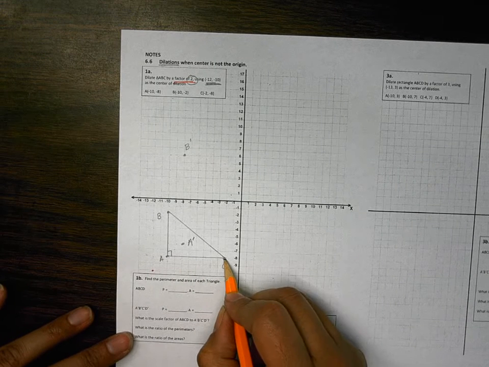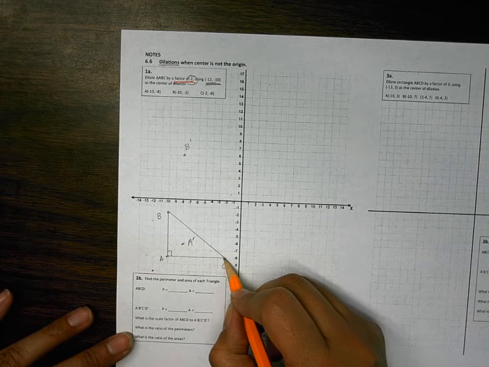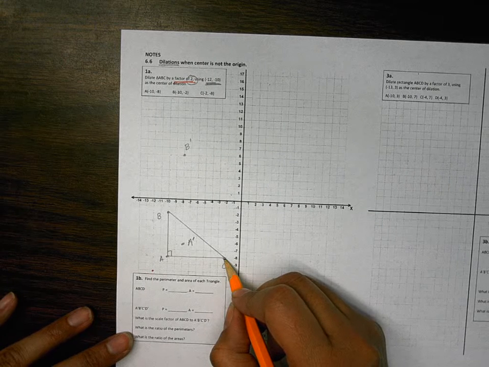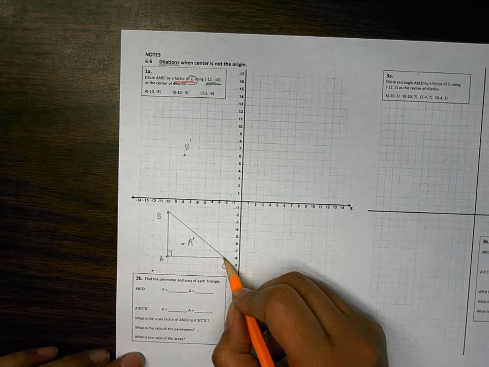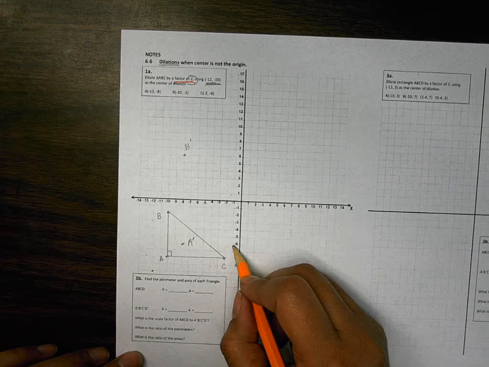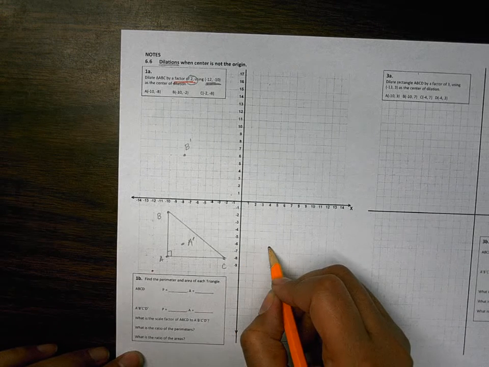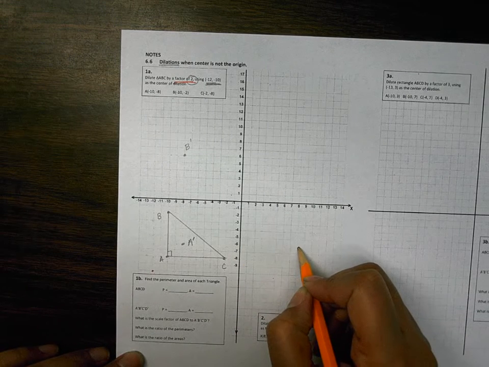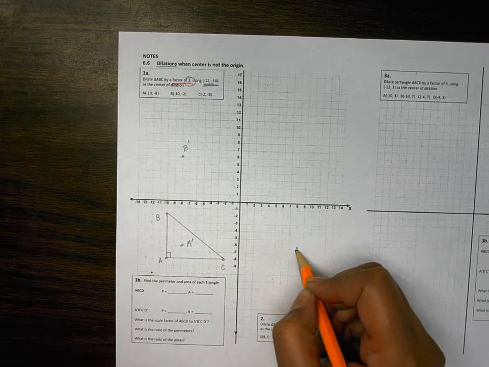Should I end up on vertex C? And I stop, or one more time? One more because the scale factor is 2. Up 2, and then 1, 2, 3, 4, 5, 6, 7, 8, 9, 10. I ended up at 8, -6. Anybody else?